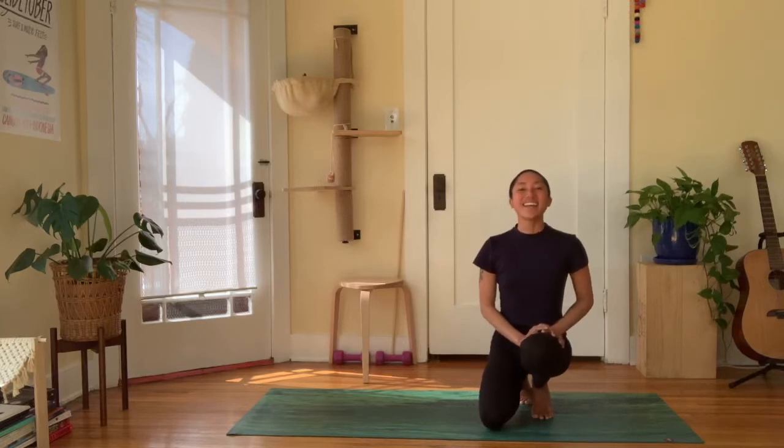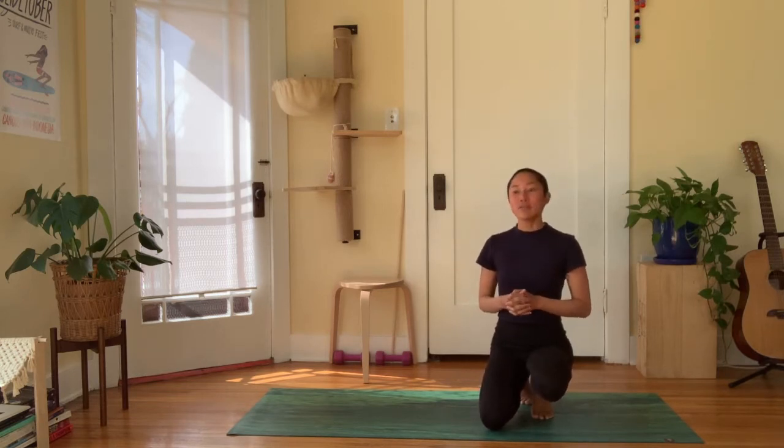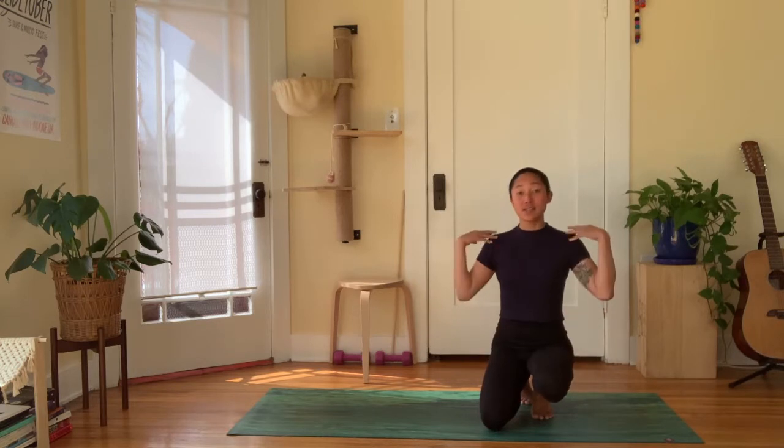Hi, welcome back. Today's mobility flow is focused on the spine so that you can get familiar with how your spine moves, how there's different parts of it, and how it can be better integrated with the pelvis and the shoulders, the whole body really.